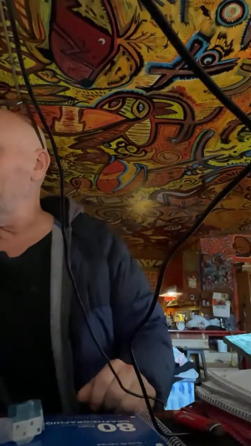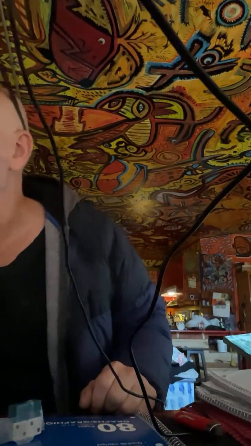Where'd them cubes go? Where'd them cubes go, you know? Well, we'll just look at it this way.